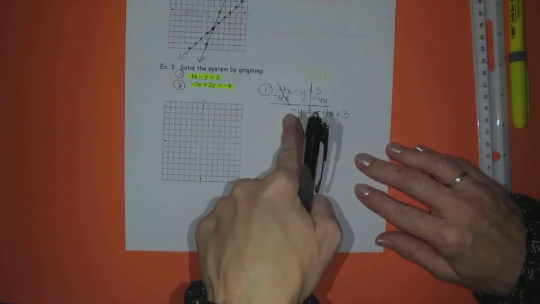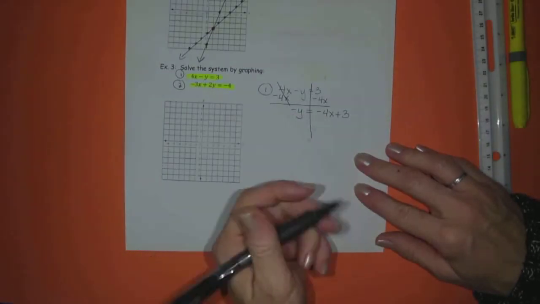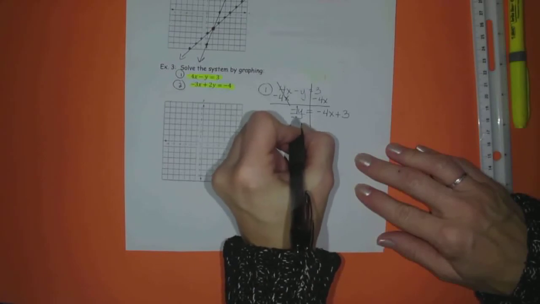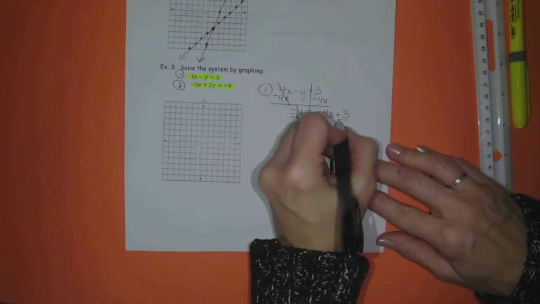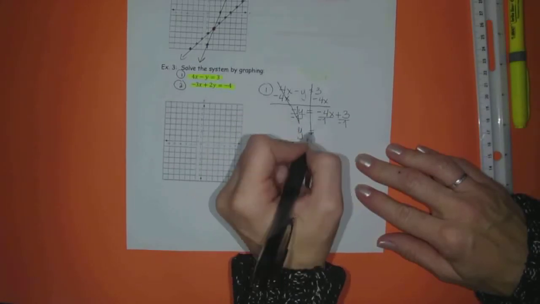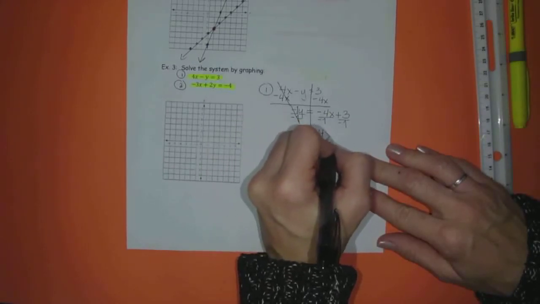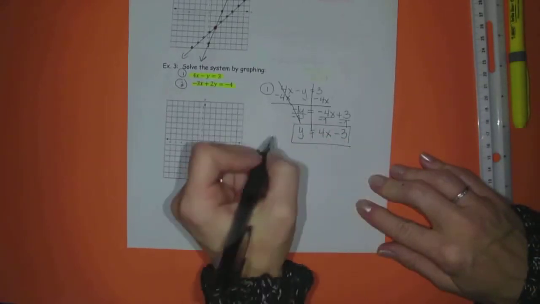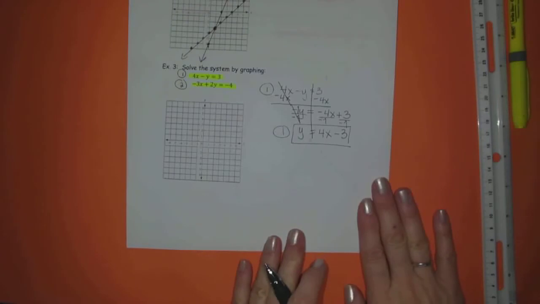And now I don't want that negative in front of my y. So if I think of that as being a negative 1, I'm going to go through and divide each term by negative 1 to get rid of it. That will cancel those out and give me y equals positive 4x minus 3. So this is my new and improved equation number 1.